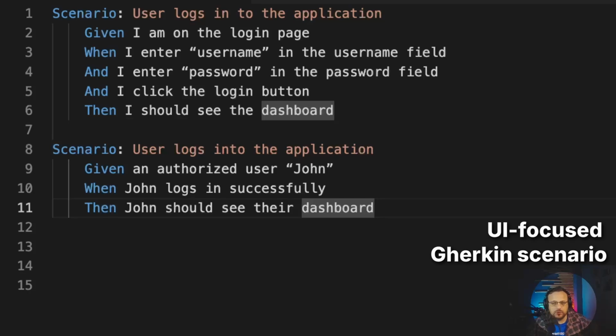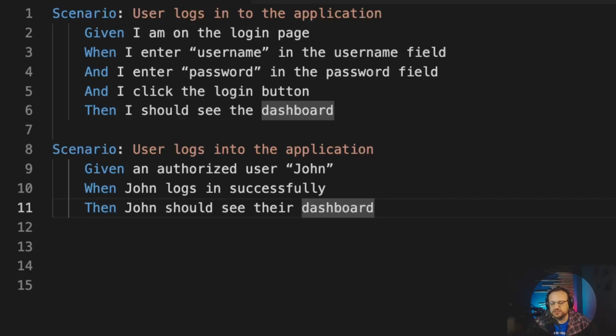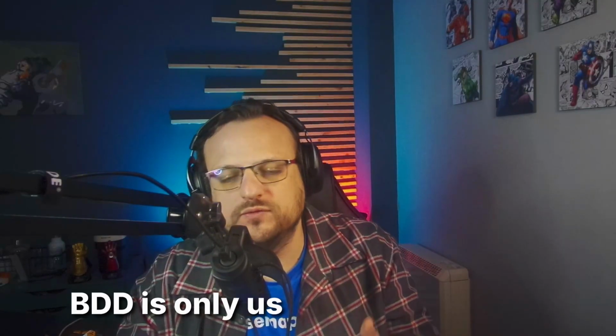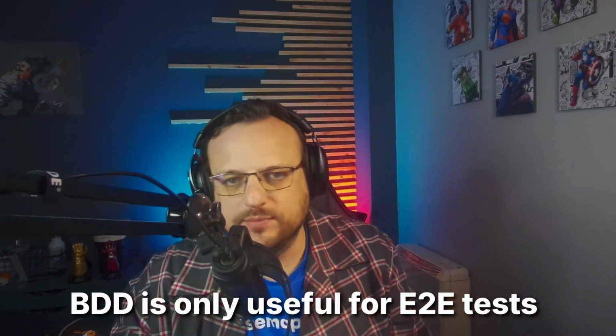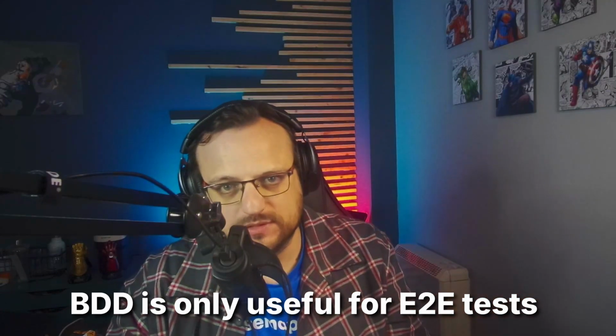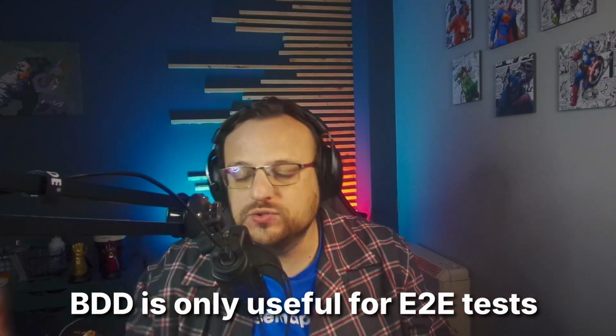For example, if we were to now redirect the user to their main page, which doesn't really have a dashboard, in that case, sure, the test will fail, but it makes sense for it to fail because we actually change the expected behavior. Another common misconception is that BDD is only useful at a high level type of testing or an end-to-end type of test. And that's also incorrect. You can use BDD with any type of test within the testing pyramid, if you will.